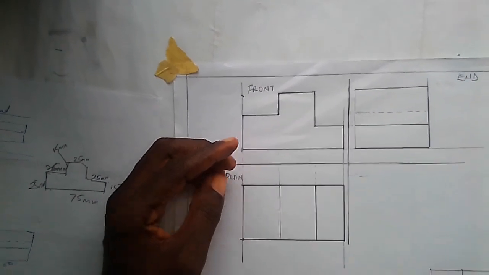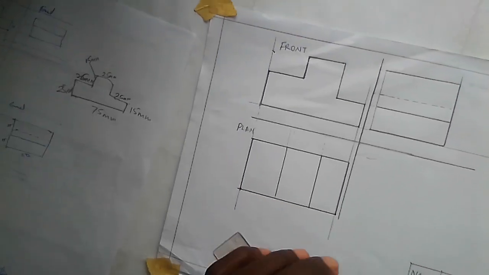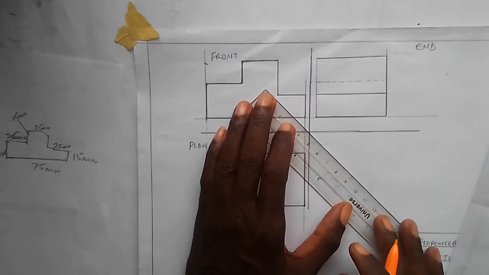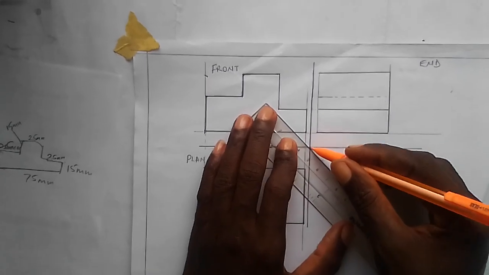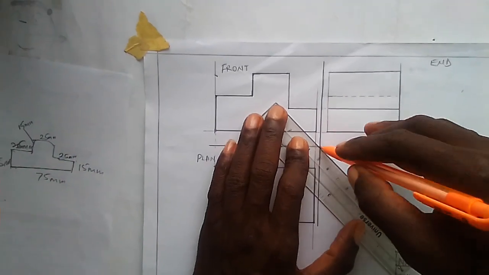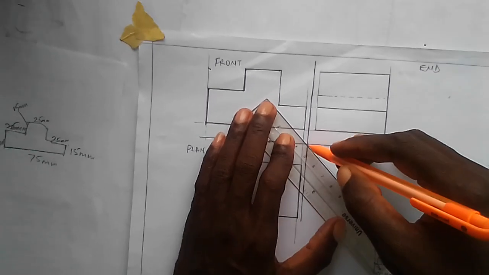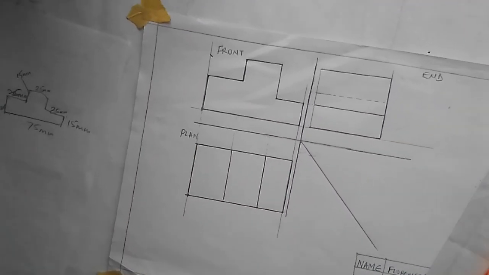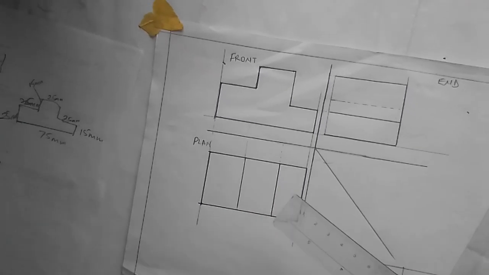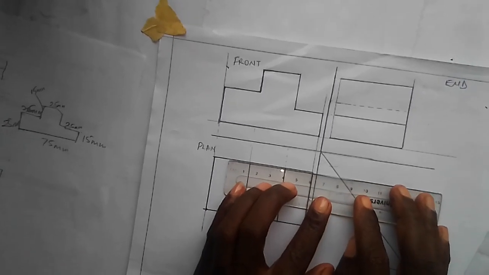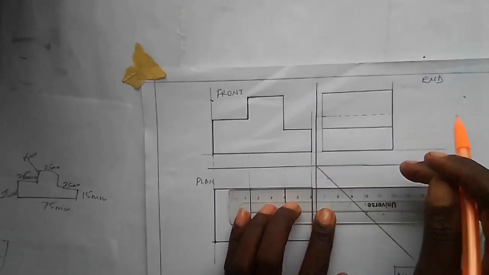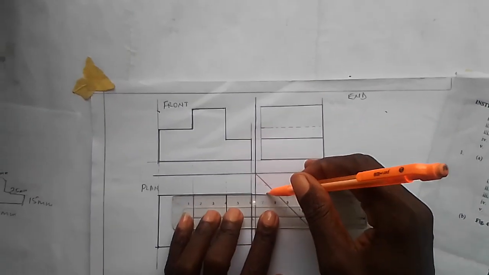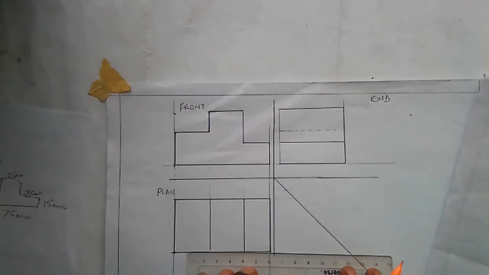Join it. Okay. So just take your ruler and look for your 45-degree here. Draw your line down. That's your 45-degree line. So all you need to do is just join this to your 45-degree line. You may use dashes, you may use thin line, depending on which one you want to use. You may use dashes, can you see?